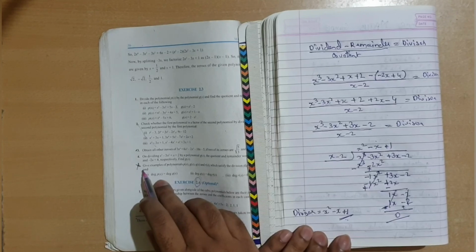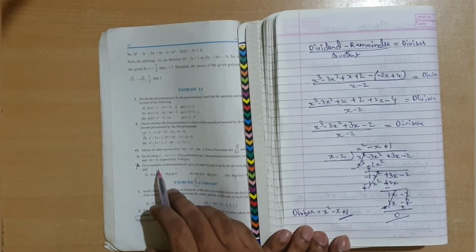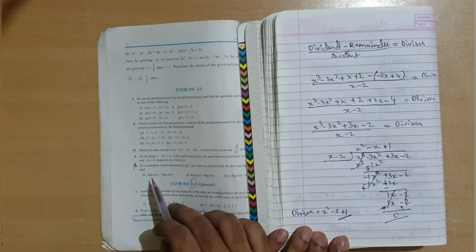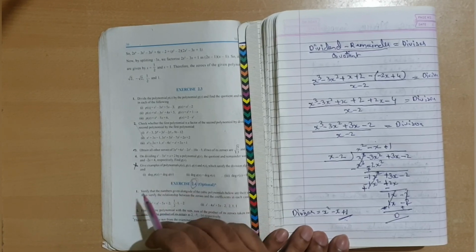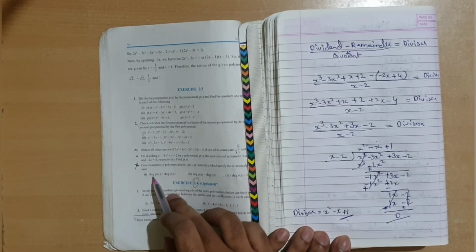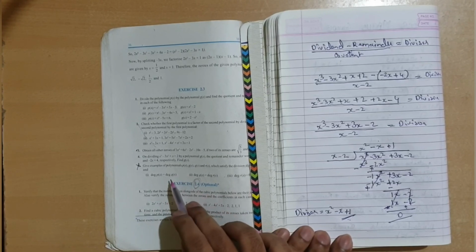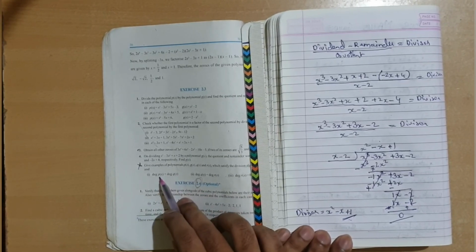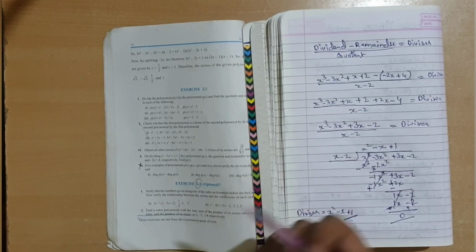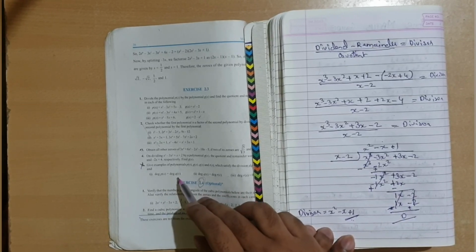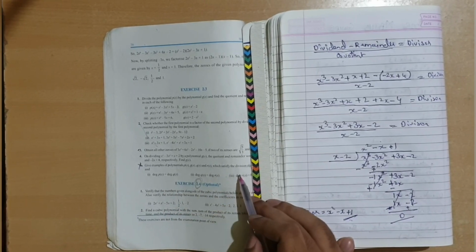Now the fifth one, guys. In the fifth sum, you just have to give examples for p of x and an example for q of x. p of x is the dividend, q of x is the quotient. You just have to give examples.